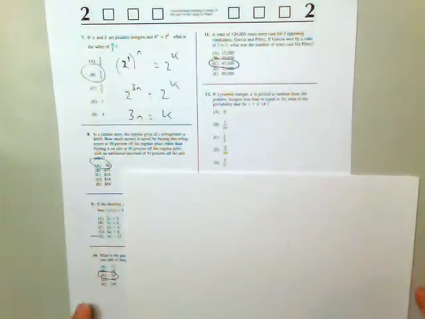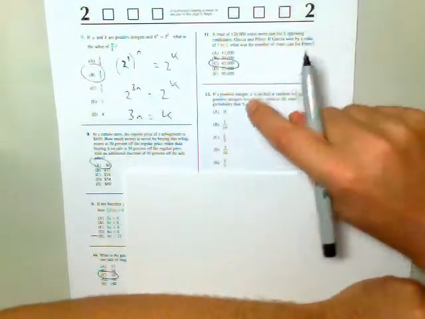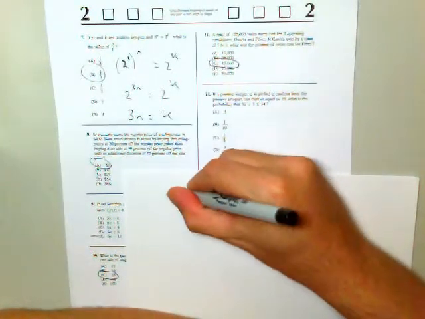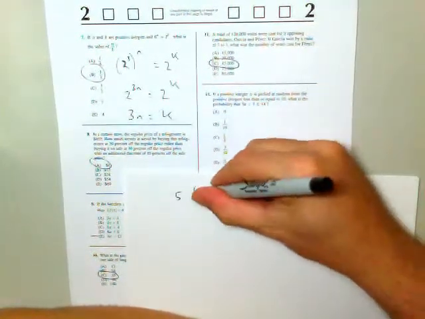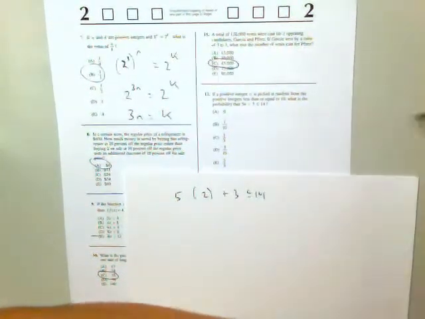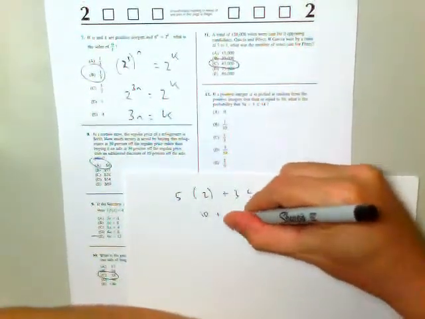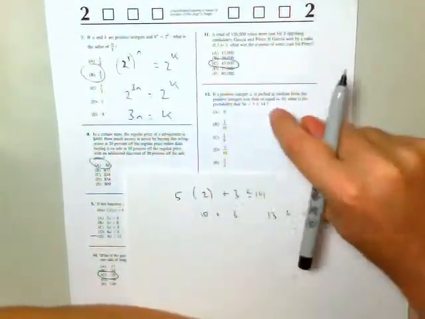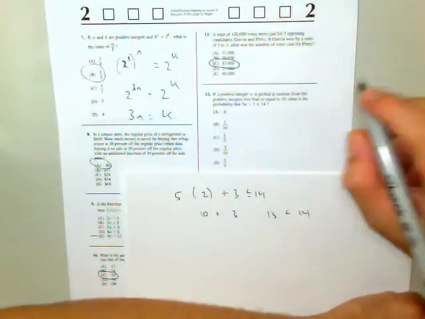If a positive integer n is picked at random from the positive integers less than or equal to 10, what is the probability that 5n plus 3 is less than or equal to 14? Well, I'm going to pick 2 for n. 5 times 2 is 10, plus 3 is 13, which is less than 14. But if I used 3 to start, that would have been 18. So 2 works, 1 will work.